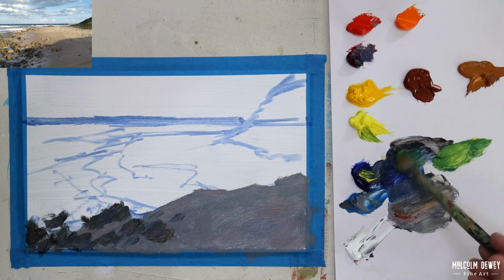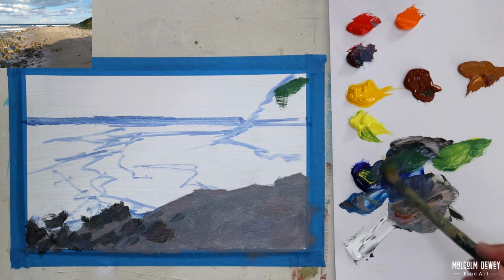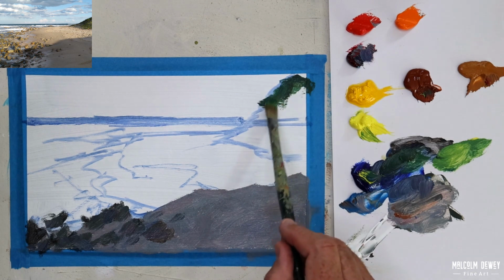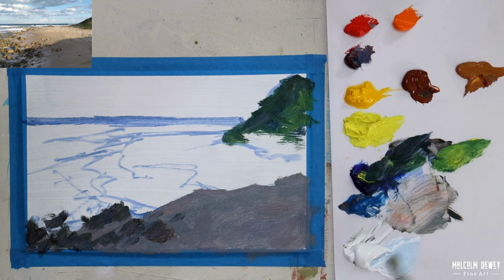It's lemon yellow, ultramarine blue. Darken it up with a touch of burnt sienna. Try to keep that fairly simple.